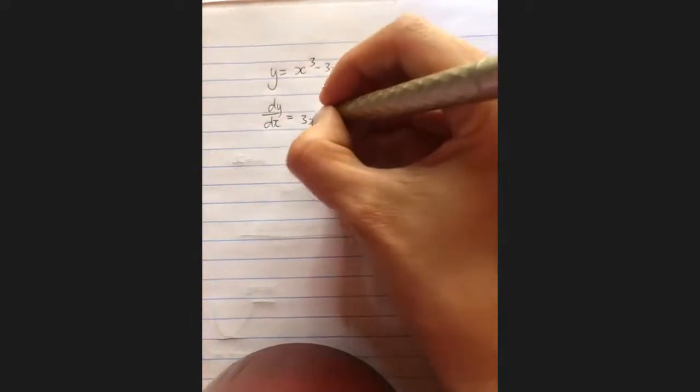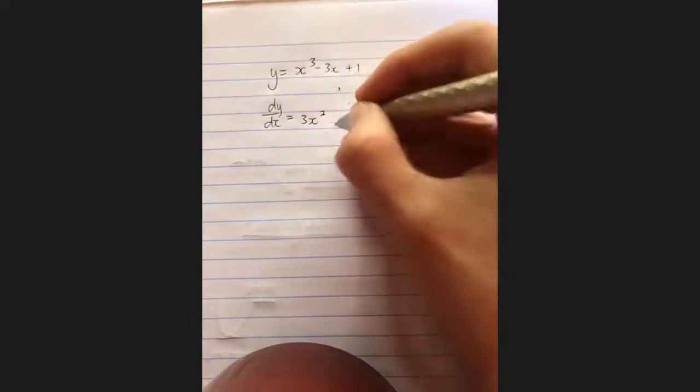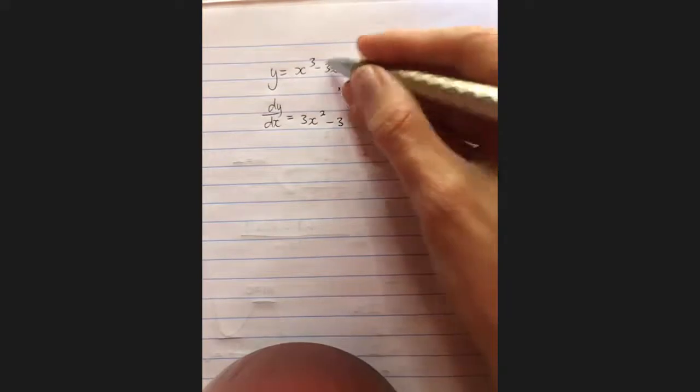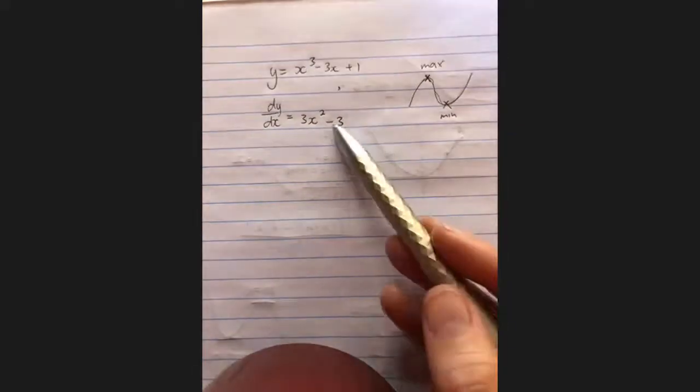So when you derive, we say dy/dx equals times to the front, subtract 1. Times to the front, subtract 1. You see that the x is then gone, and then constants fall away. So this is my derivative.